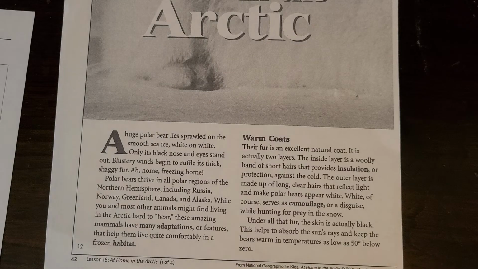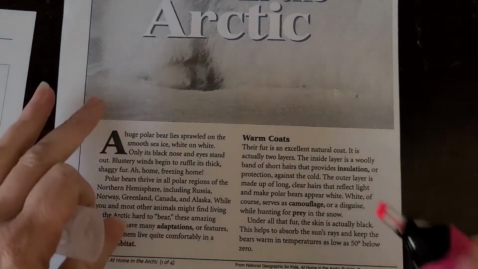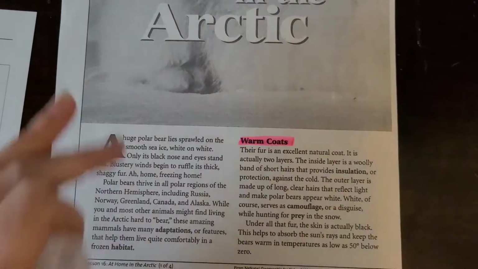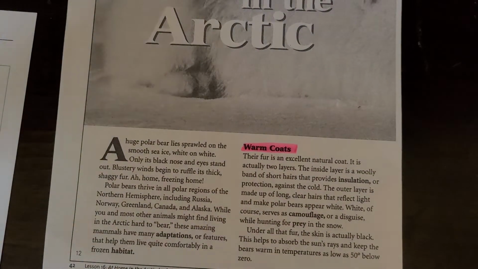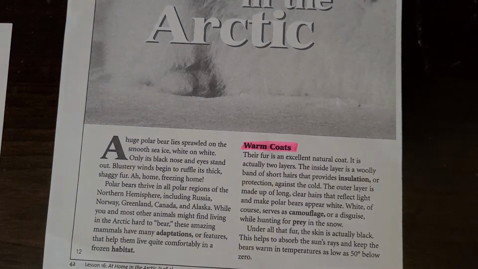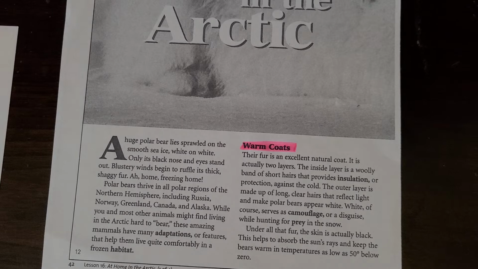So what I'm going to do is highlight the heading, which helps us. It says warm coats. That kind of helps us. It's talking about something that's keeping the bear warm. So we know, since we've read it, that it's talking about its fur. I'm going to look for that sentence that specifically targets what this section is mostly about. And for me, it's that very first sentence. Their fur is an excellent natural coat.